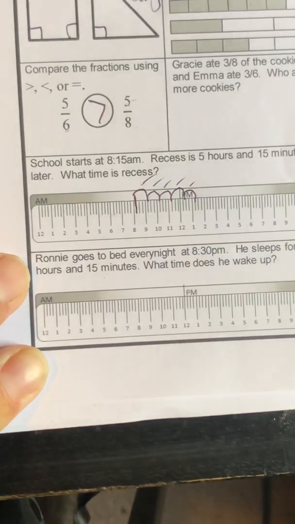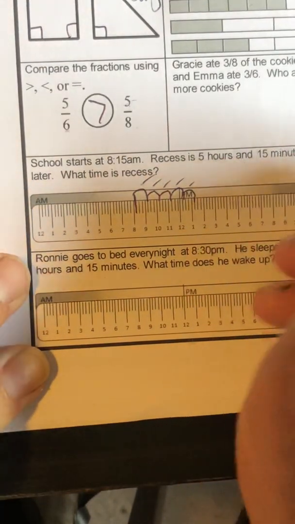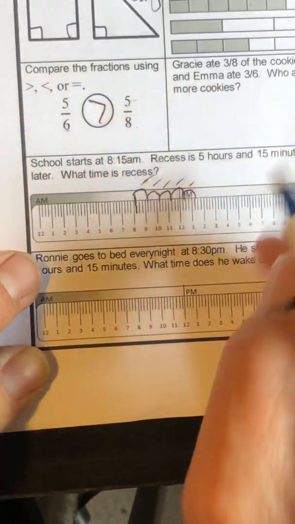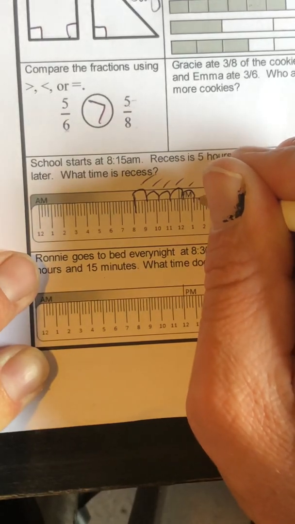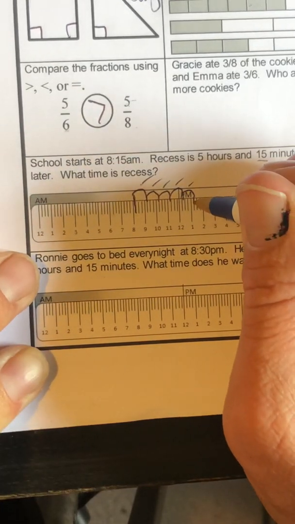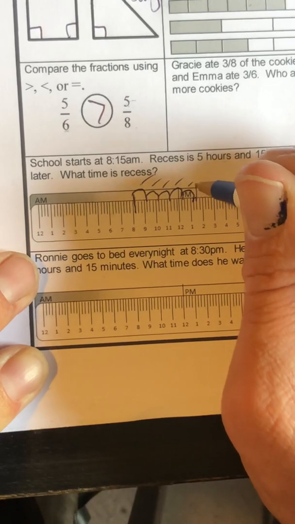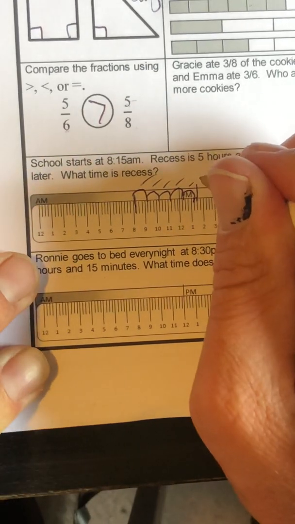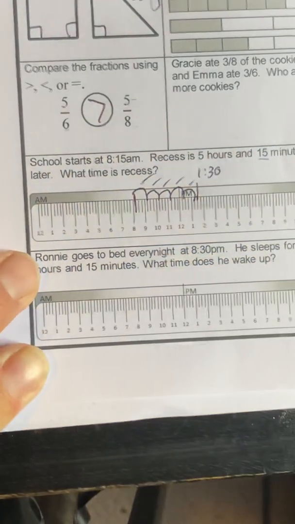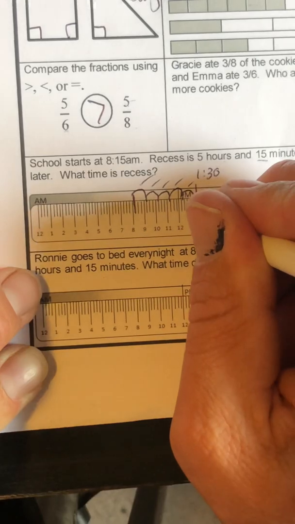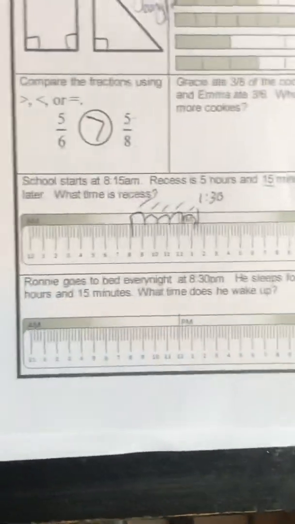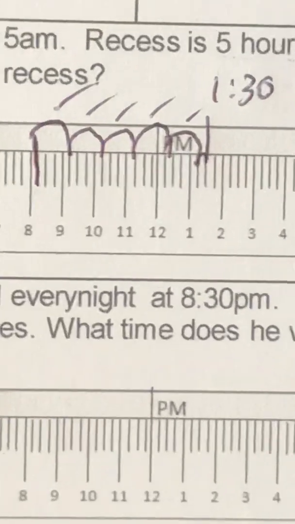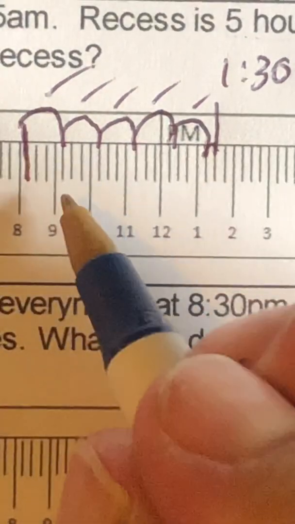I made sure that I kept landing one little piece after. So that's 5 hours, but we need to add 15 minutes here. So, like I said at the beginning, every little piece is 15 minutes. So you just need to add another little piece there, and that is 1:30. Every little piece is 15 minutes, right? Oh, I just bumped the camera, sorry. I could zoom in. Every one of these little pieces is 15 minutes.